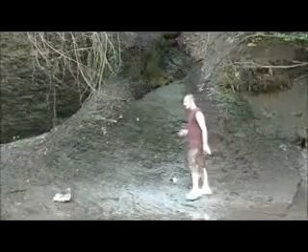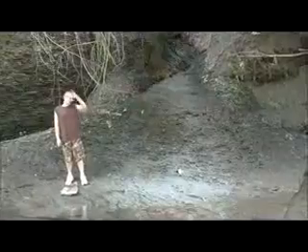The third type of fault is called a strike-slip fault. These are considerably different from normal and reverse faults because there is no vertical movement. There is no block that's sliding downwards or upwards. Instead, we have two pieces of crustal material that are effectively grinding against one another horizontally.